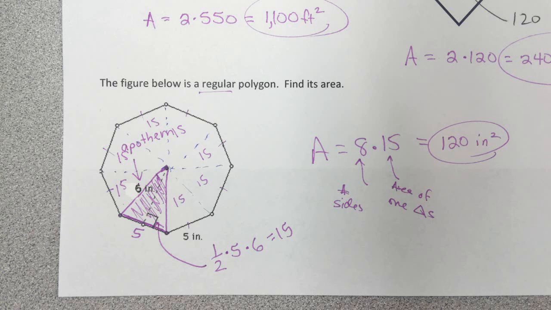All right, that's it for today. Next section of your worksheet is the 10-3 practice. So you're going to do all of that today. And we'll start something new tomorrow.